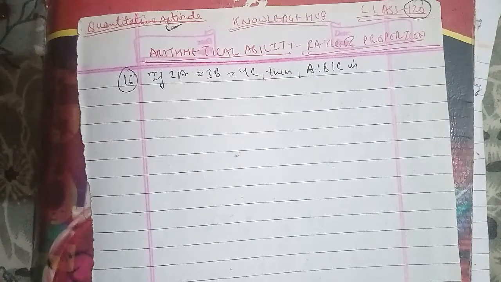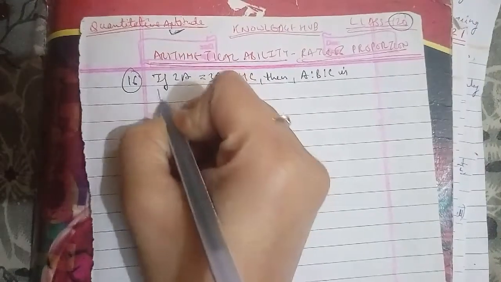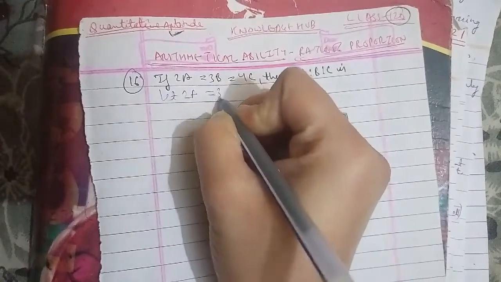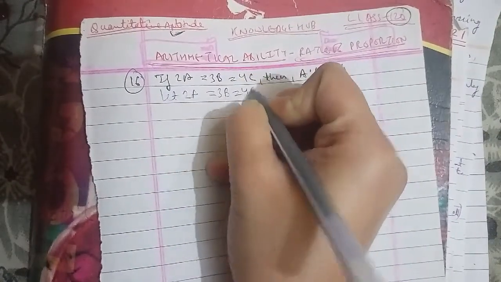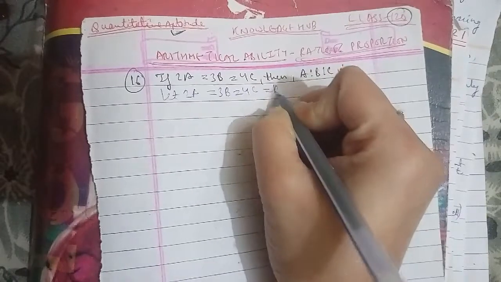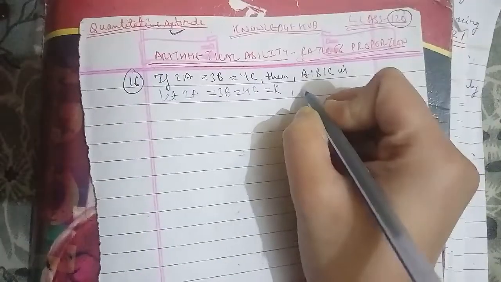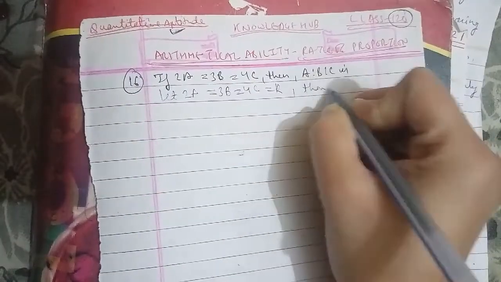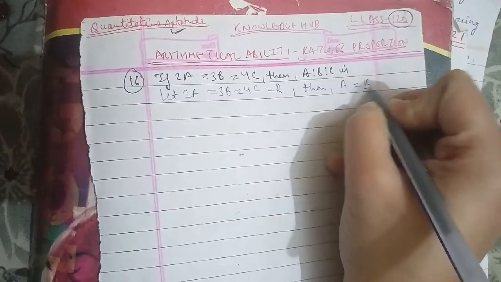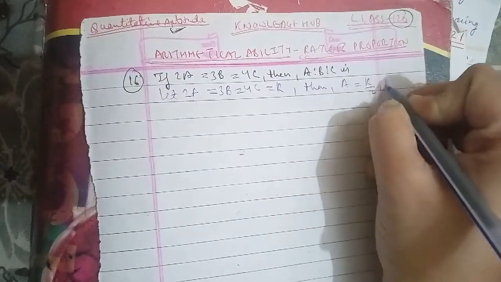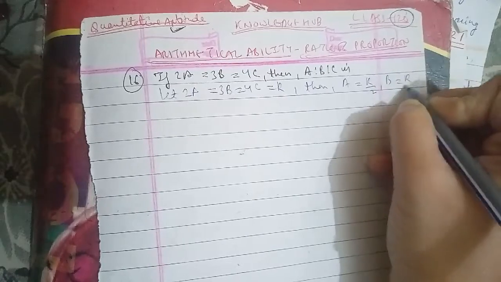Let 2a equals 3b equals 4c equals k. Then a equals k by 2, b equals k by 3, c equals k by 4.